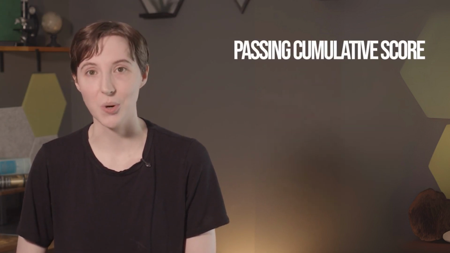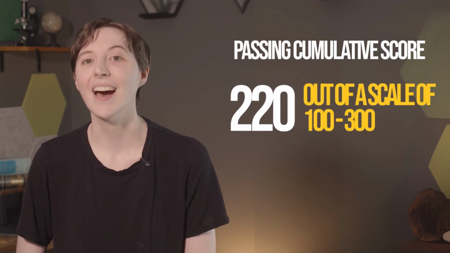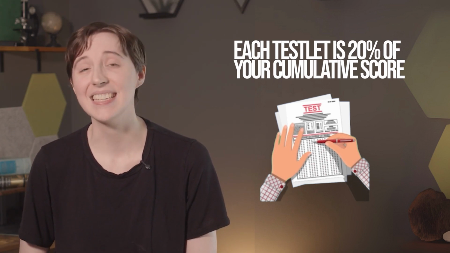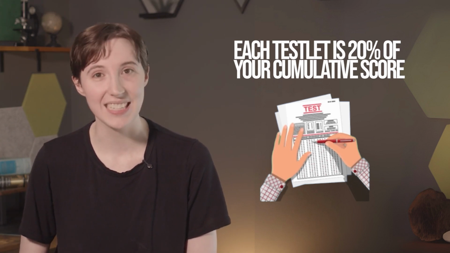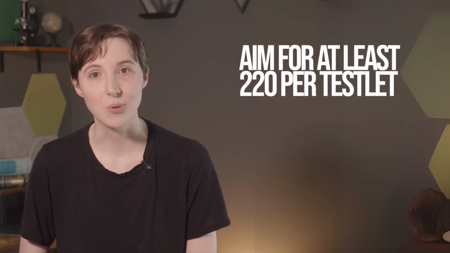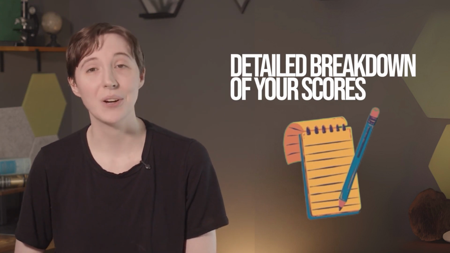The passing cumulative score for the GACE Elementary exam is 220 out of a scale of 100 to 300. Another important part of cumulative scoring is understanding how much weight each testlet carries towards your overall score. Each testlet chips in 20% of your cumulative score for this exam. And since the exact testlet floor scores aren't explicitly defined, your goal should be to aim for at least 220 on each testlet. The better you do across all 5, the more certain you can feel about passing overall. And the best part, you'll get a detailed breakdown of your scores afterward, so you'll know exactly where you crushed it and where you might need more review if you need to retake anything.